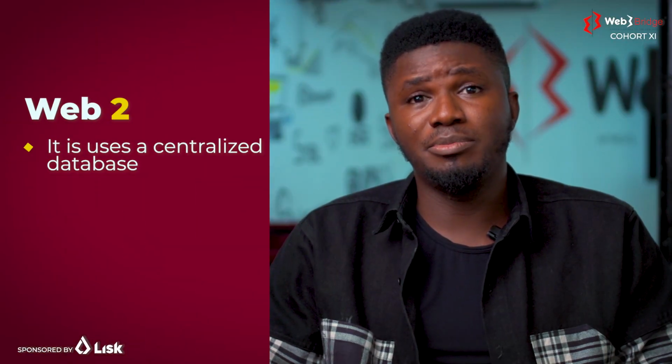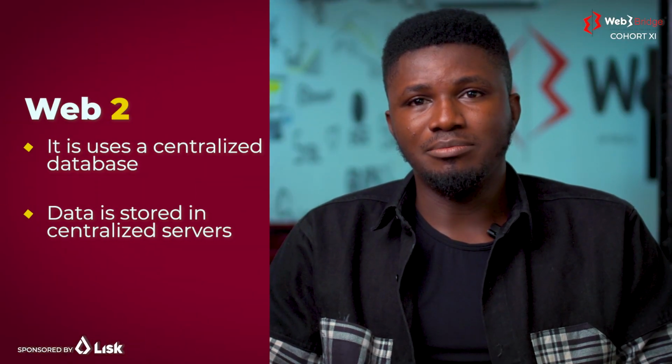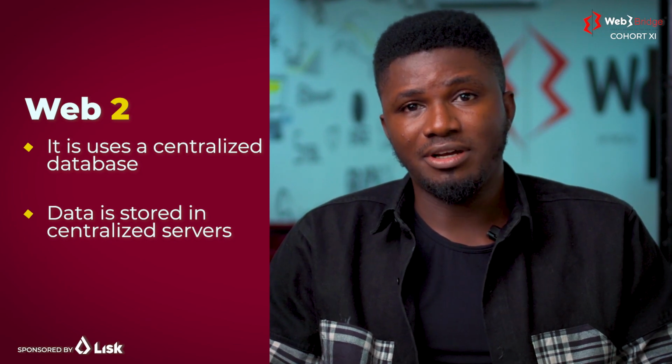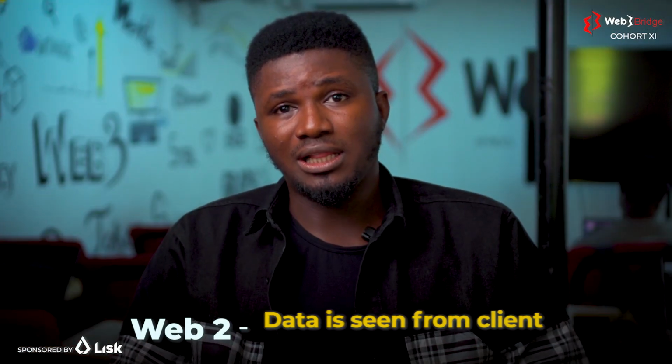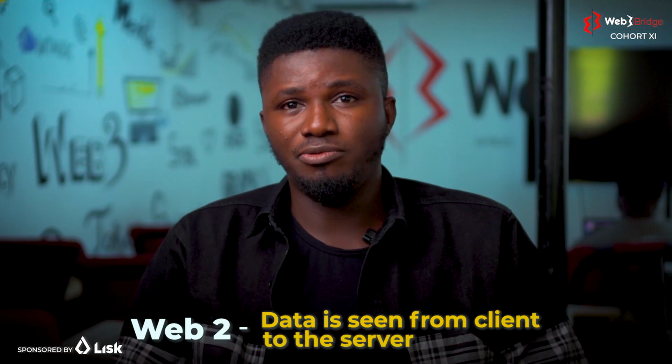Web2 basically uses a centralized database, and data is stored on centralized servers. For Web3, which has a decentralized nature, data is stored on the blockchain technology, and we look into how data is actually stored. So from the front end to the back end, where data is seen on the client to the server, that is for Web2.